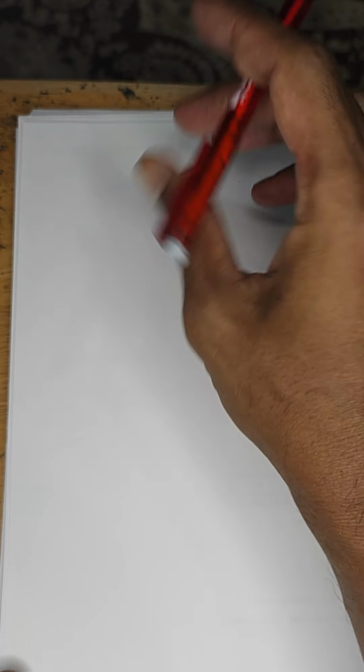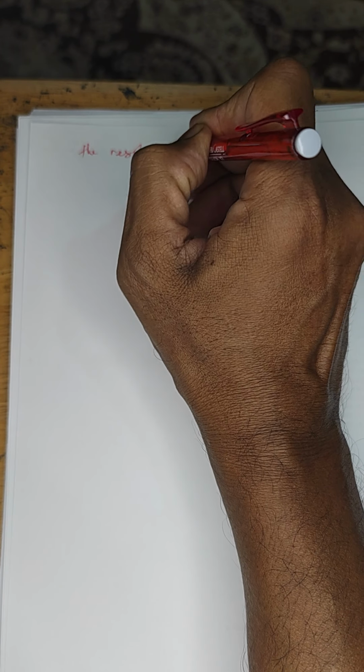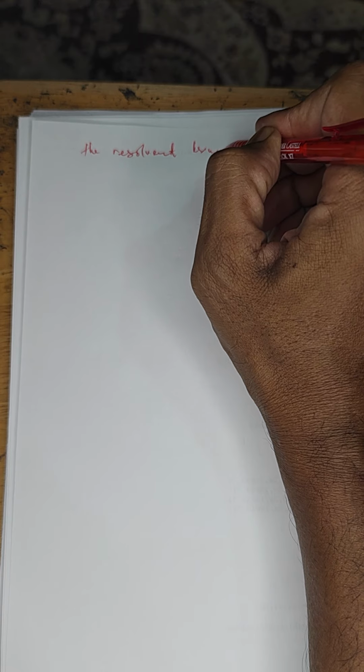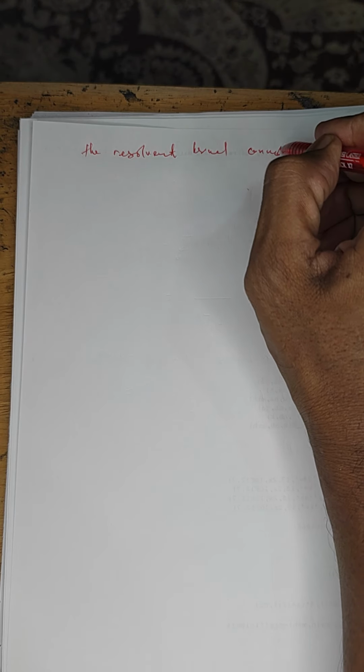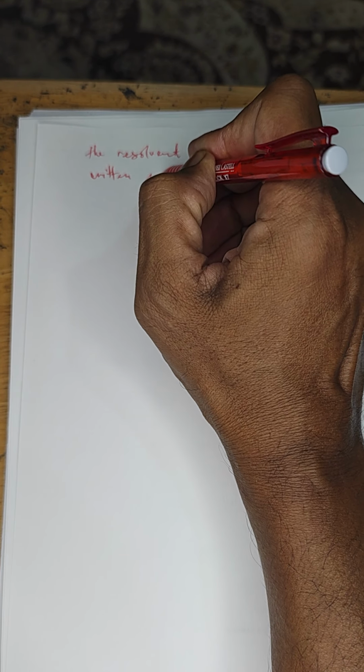Okay, let me give another example using what we call successive approximation, where the resolvent kernel cannot be written in closed form.